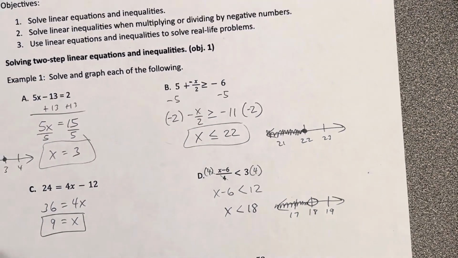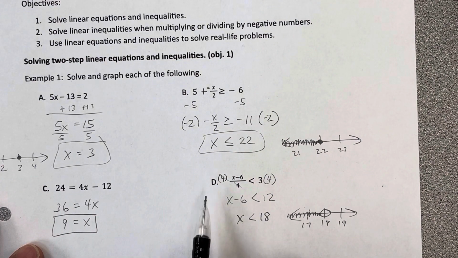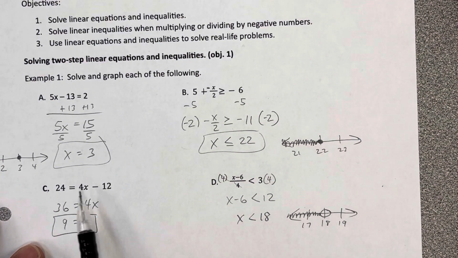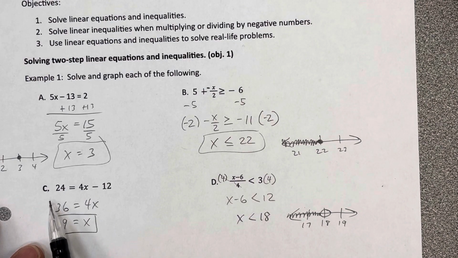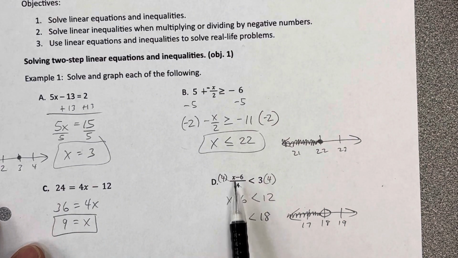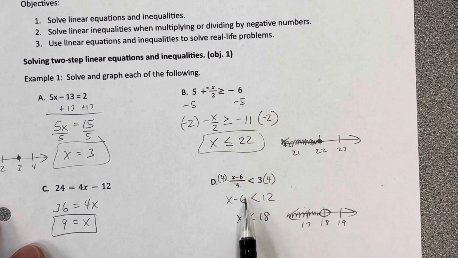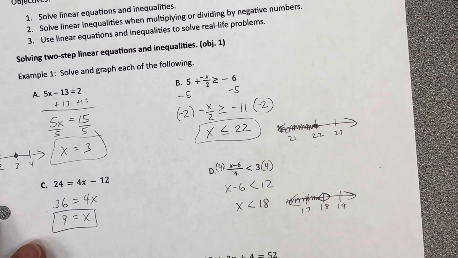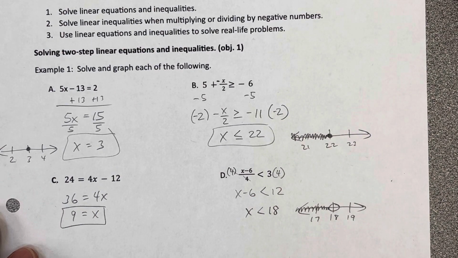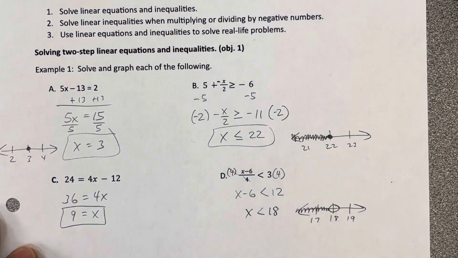Okay, so notice the difference between a problem like C and a problem like D. On C, there was no fraction. We went ahead and got rid of the addition and subtraction first, then divided. On D, we had a fraction that we were dealing with. And because that x minus 6 was being divided by 4, we got rid of the division by 4 first. And then that opened things up to make it pretty straightforward to solve. There are going to be some problems later on where you're going to realize that you can distribute the division and do some things like that, but we're not there yet.